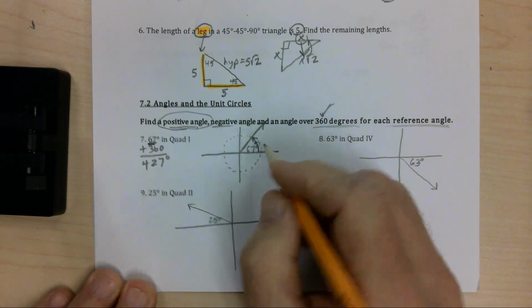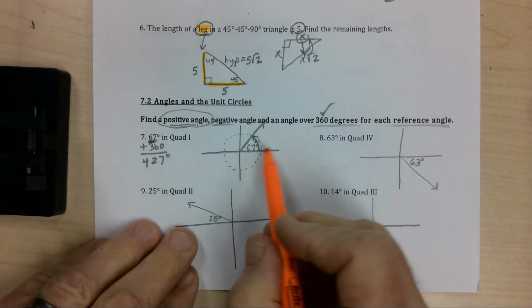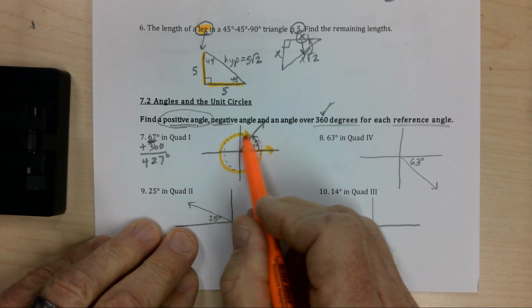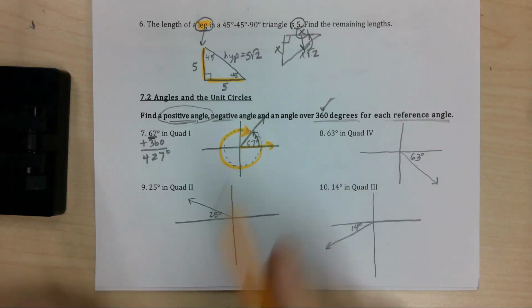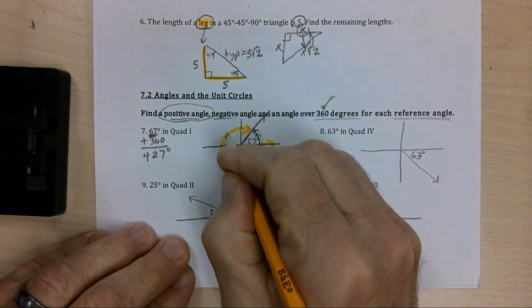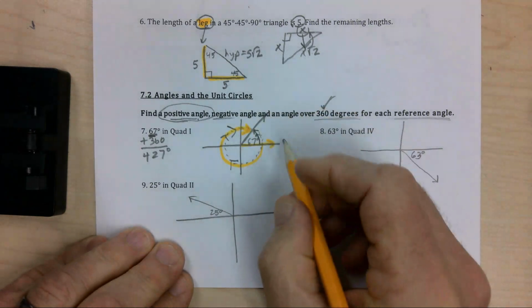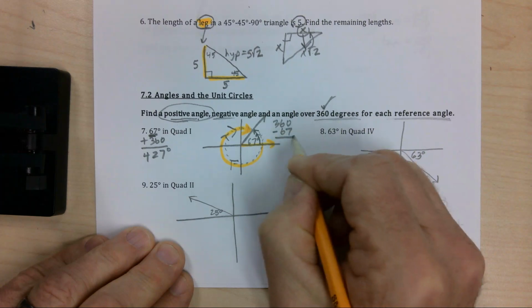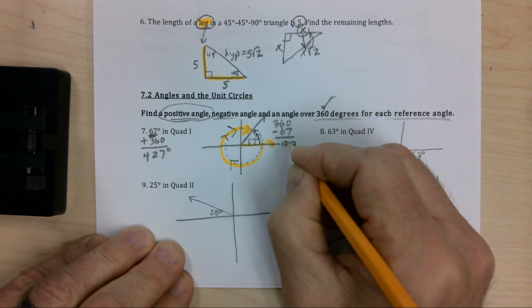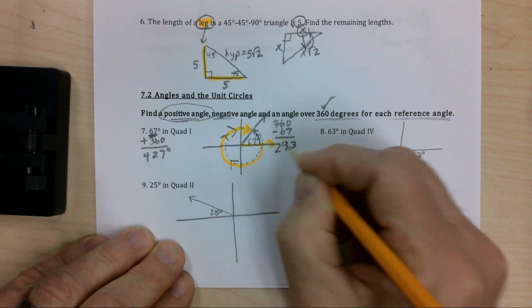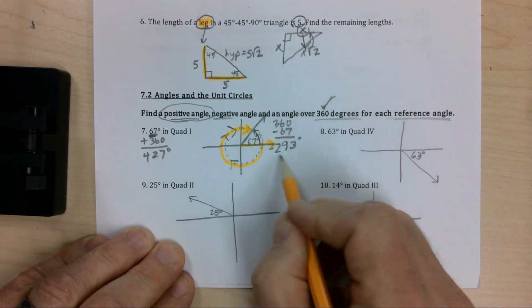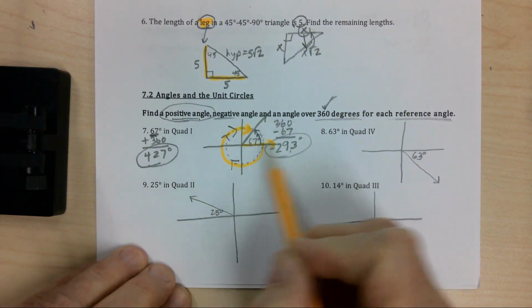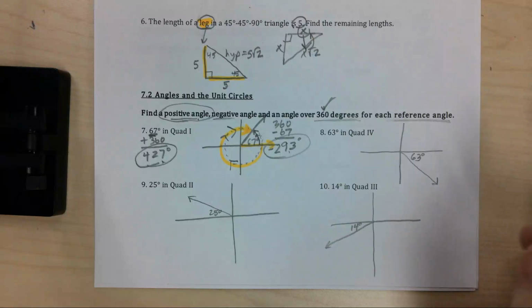But I also need to find the negative. So that means I start here, I spin it that way, and I stop. But remember, this is in a negative direction because we went down. So to find that, we would go 360 minus 67, that'd be 293 negative degrees. There's my positive, there's my negative. One of them's over 360, so we're good to go.